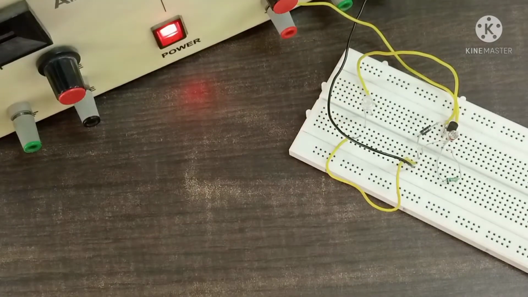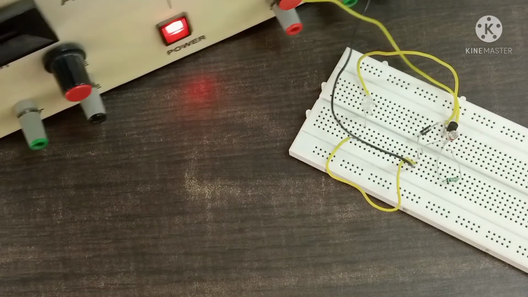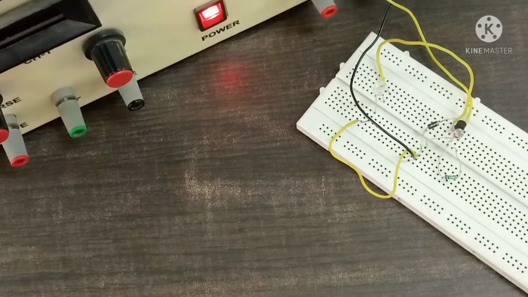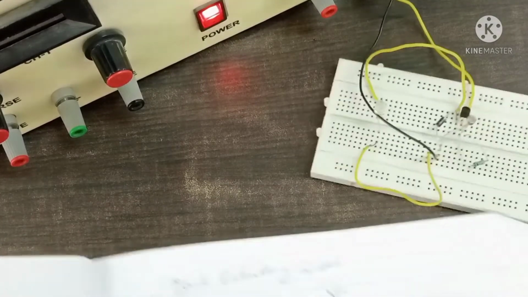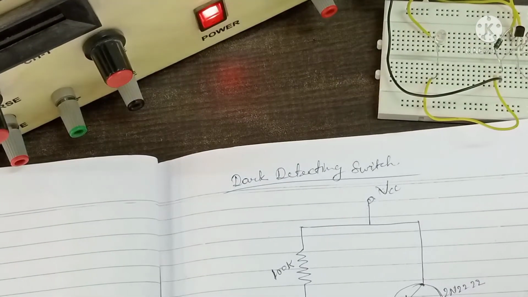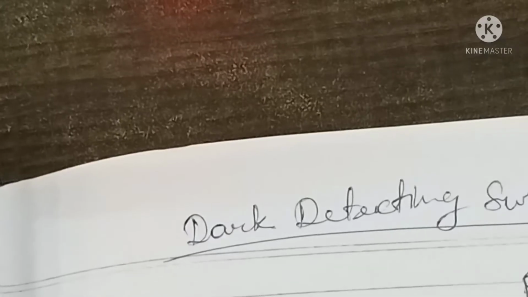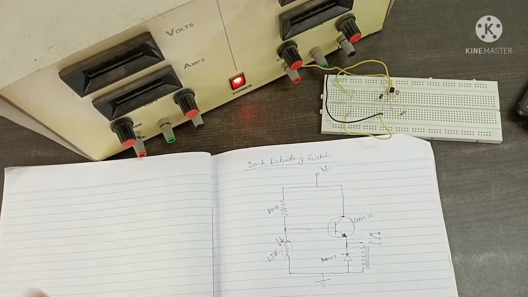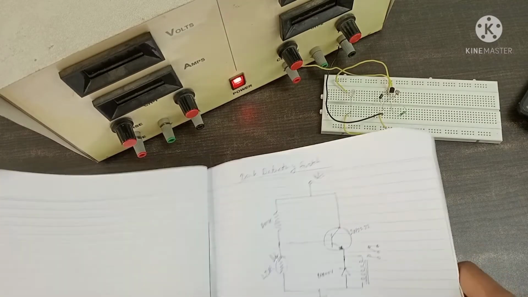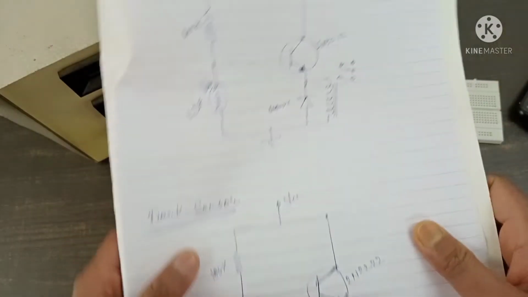I will also explain how in place of this LED we can use a relay. A relay is an electromechanical switch which we can use to operate any electric machine, just like a motor. Okay, I will show you how we can do it.